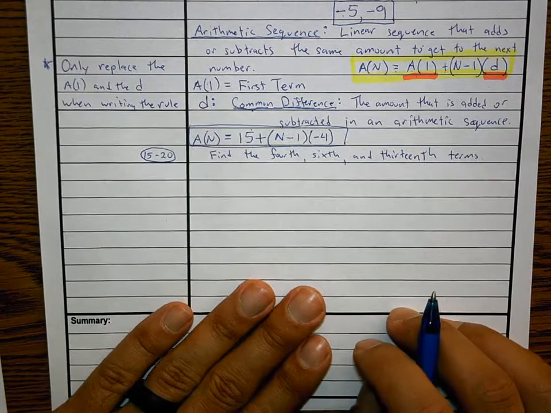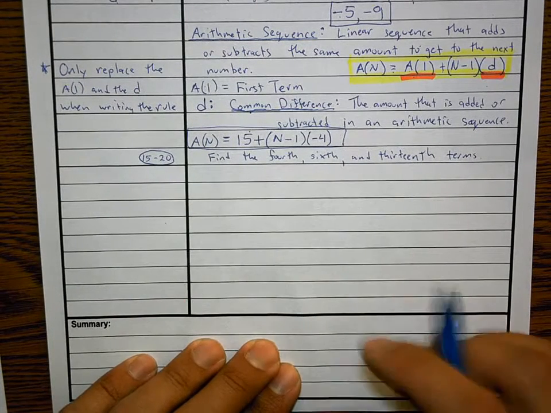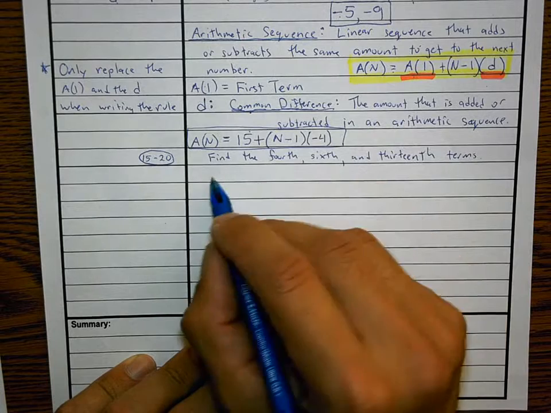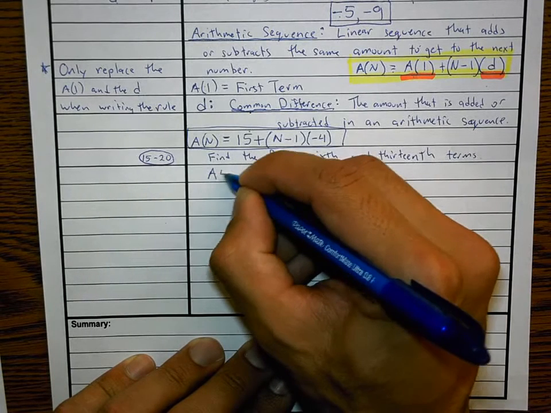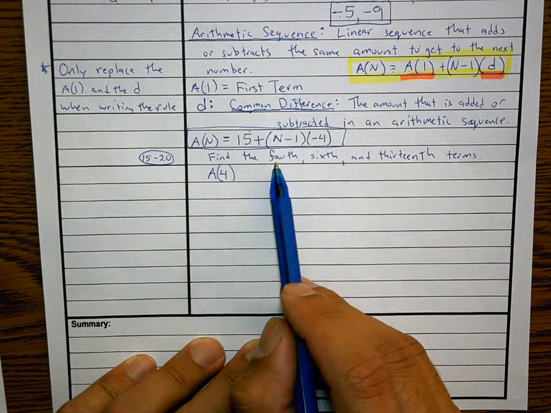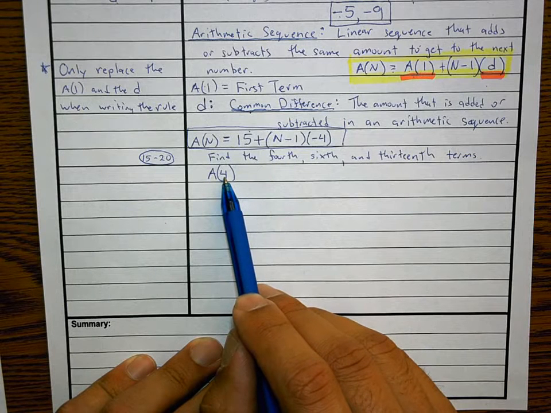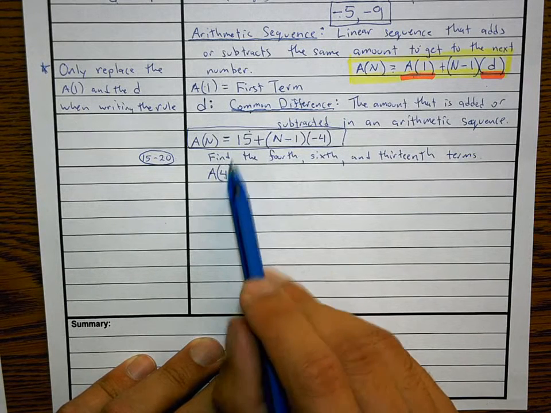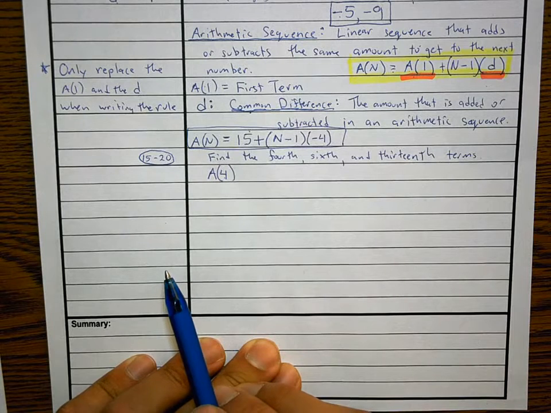What this is asking you to do is find A of 4. When you have the 4th term, plug in 4 into the formula and figure out what it is.